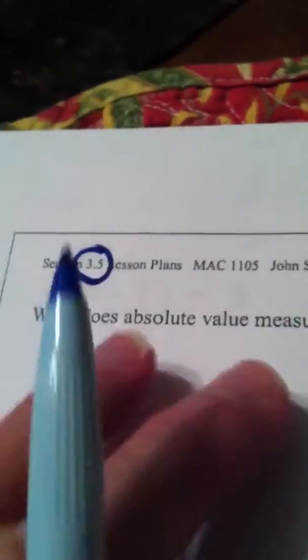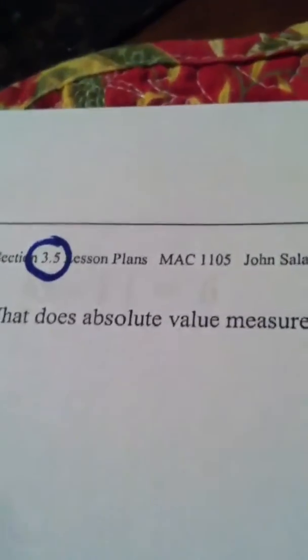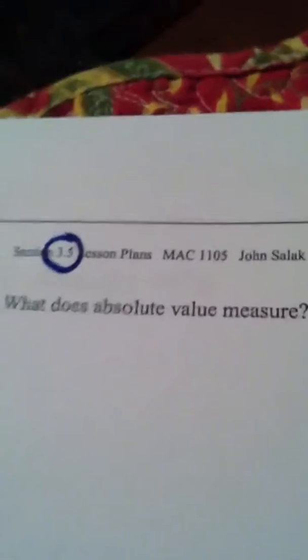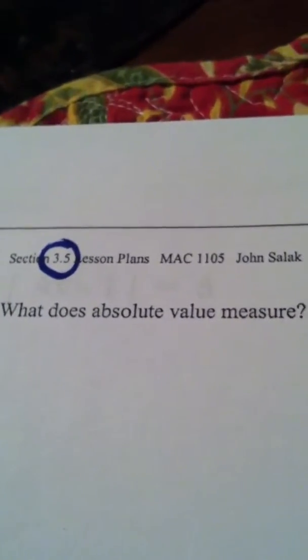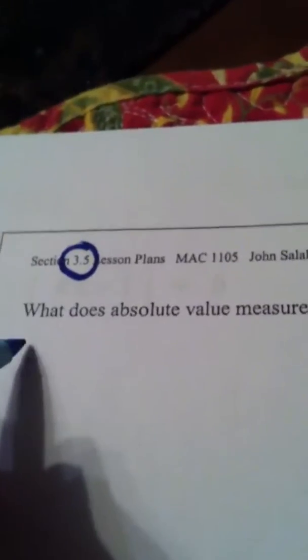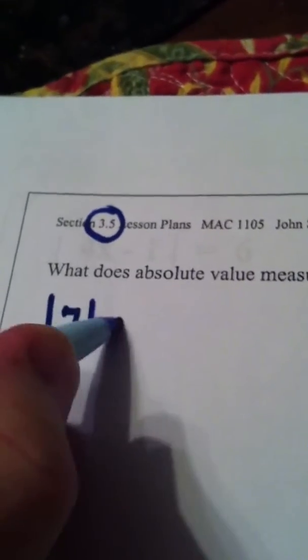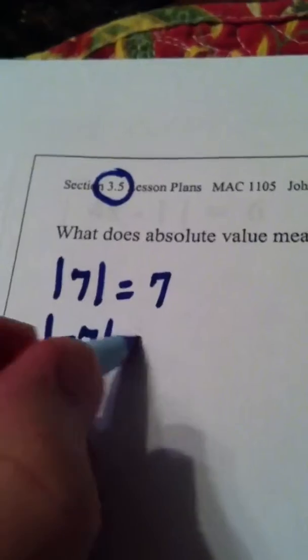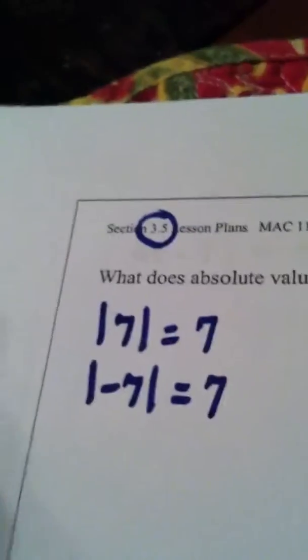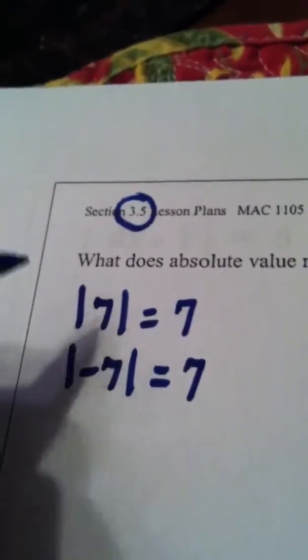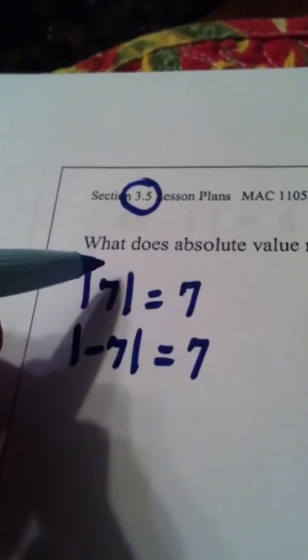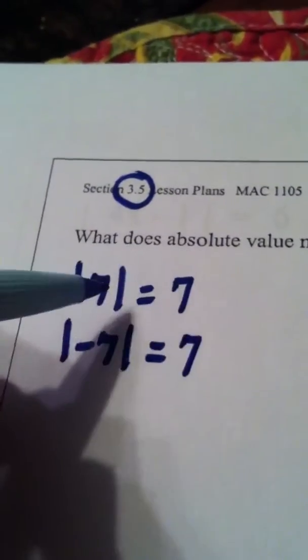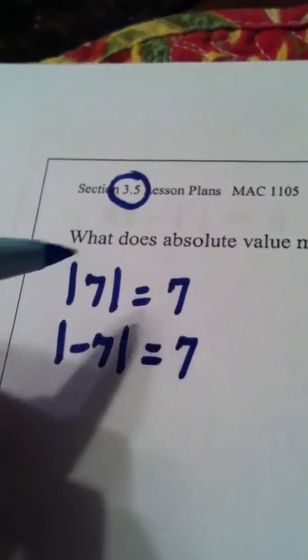Okay, ladies and gentlemen, as we now look at section 3.5 from my Math 1105 class, question: what does absolute value measure? Well, I know in the past you've been taught things like absolute value of 7 is 7. You've also been taught absolute value of negative 7 is also 7. And the reason that's true is because what absolute value measures is the distance that you are away from 0.